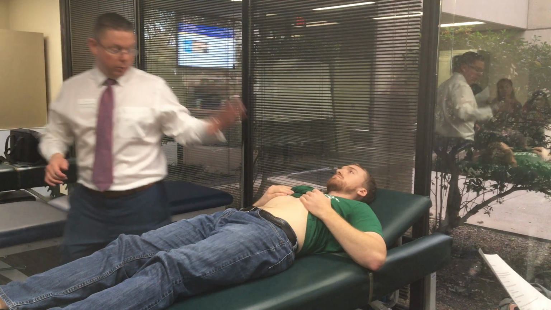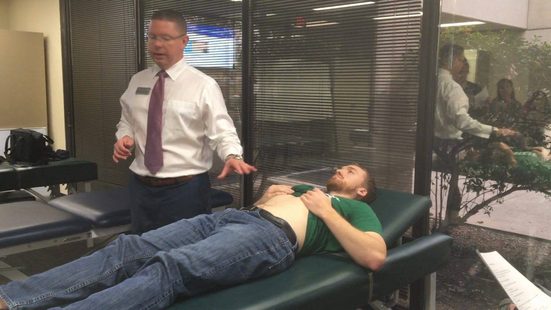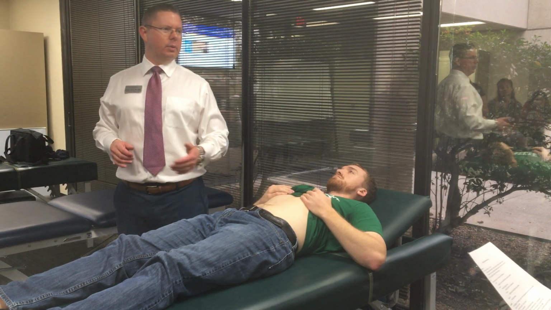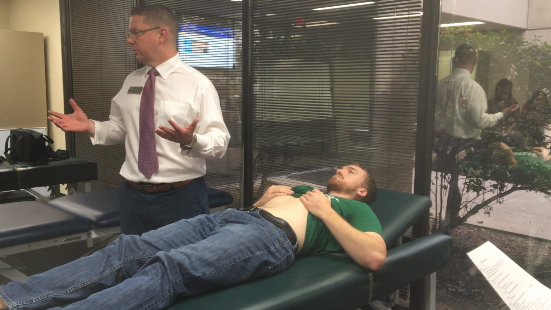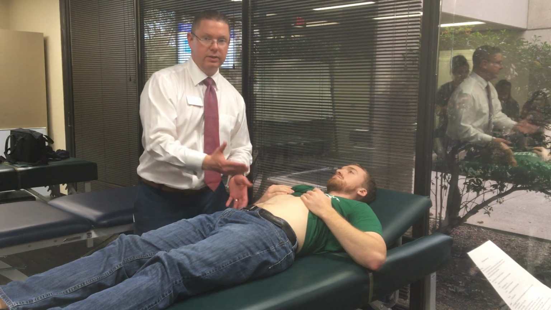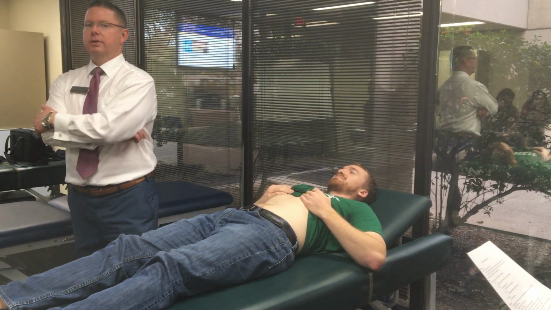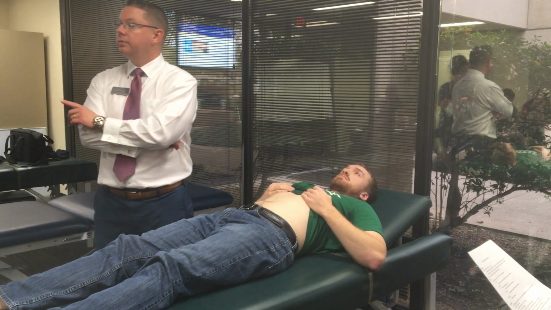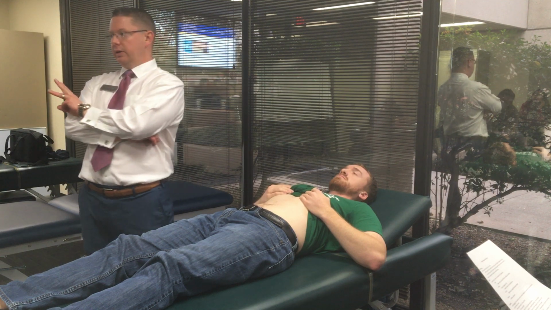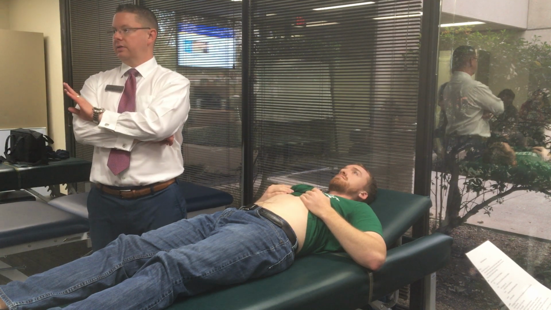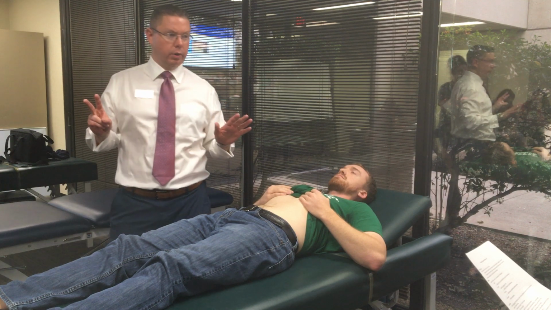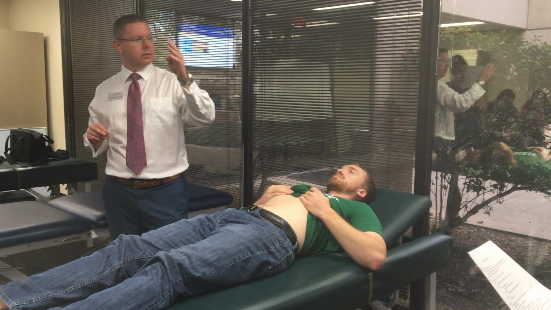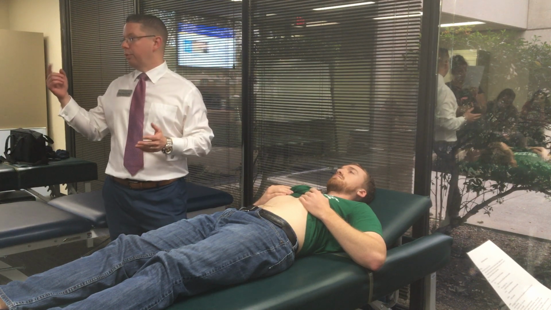Okay, so we do our general inspection. Those are things we're looking for. Then we want to look at the contour. Is it flat? That's normal. Scaphoid, sunken in: we worry about malnutrition, maybe anorexia, those types of things. Or protuberance. Is it distended? What were the 7 F's of protuberance? Flatulence is one. Fat. Fetus. Feces. Fluid. Fibroid. Fatal growth. So fat, flatulence, feces, fetus, fluid, fibroid, fatal growth.